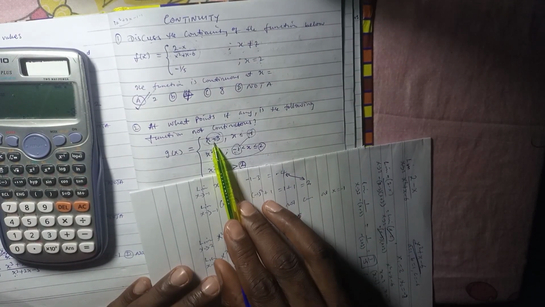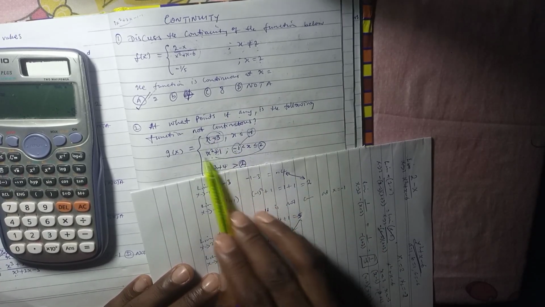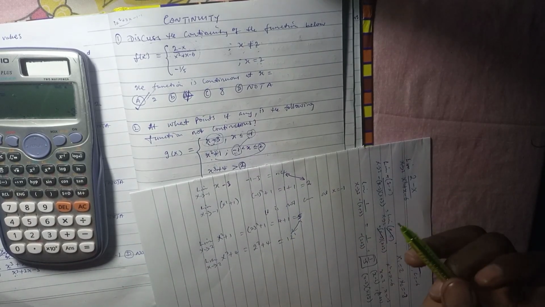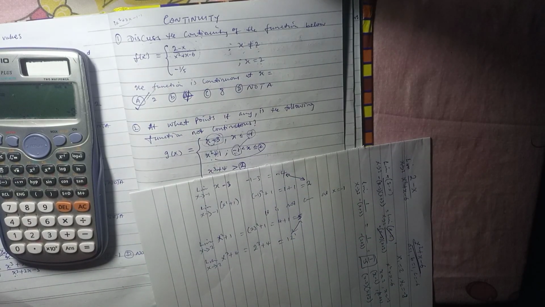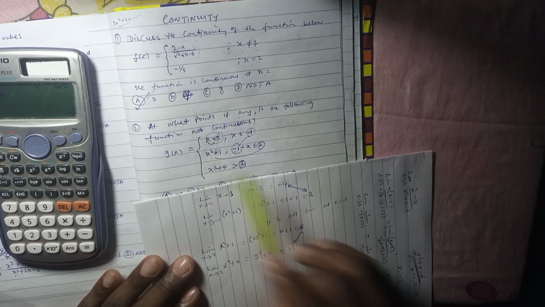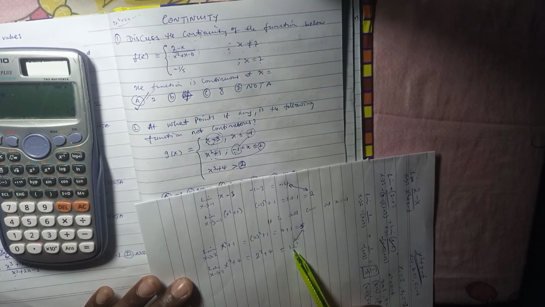So at -1, this function gave us -4. At -1, this function gave us what? 2. And -4 and 2 are not equal. Okay, so it is not satisfying the continuity theorem. Now looking at this one, at 2 this one gave us 5, and at 2 this one gave us what? 12. They are not equal.